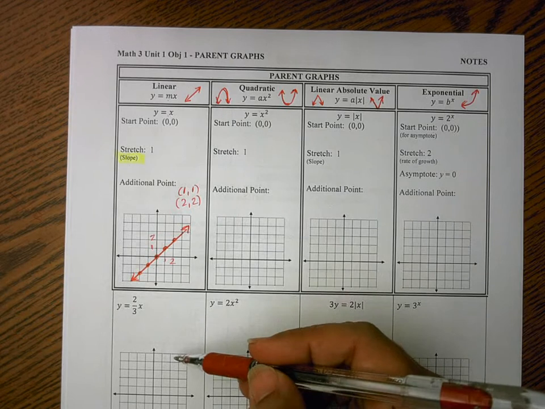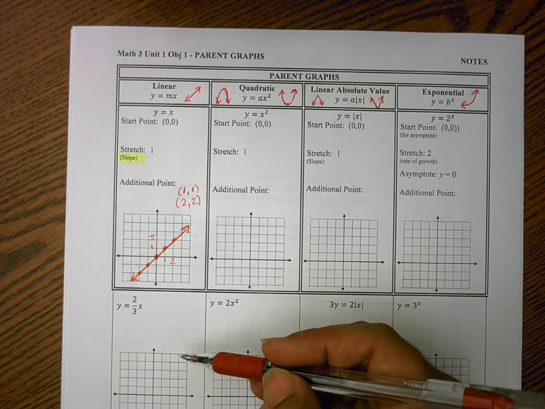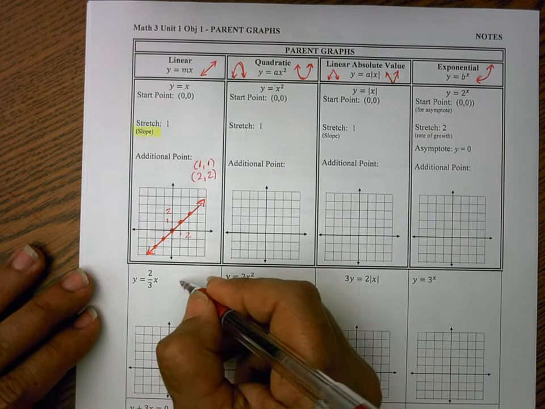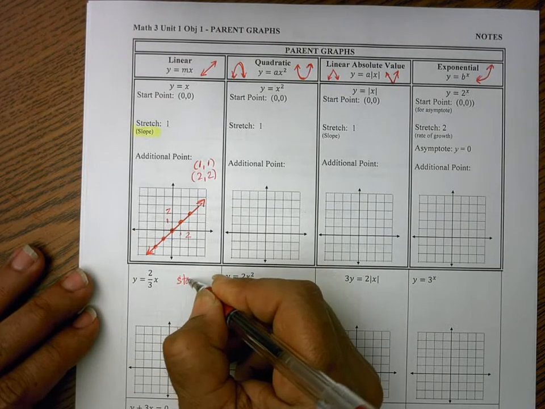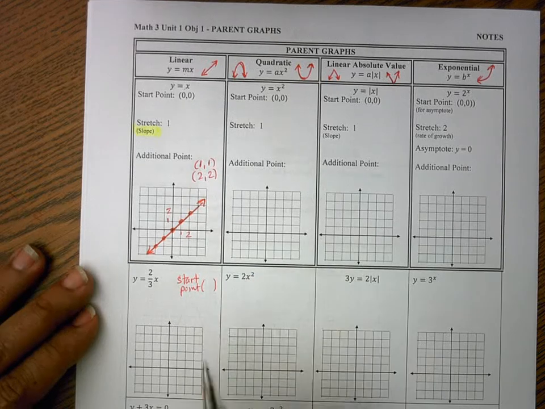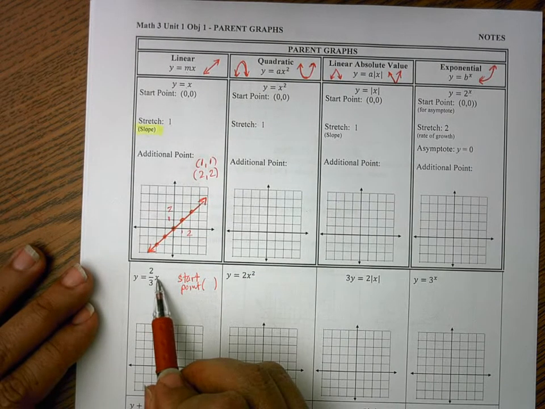Let's do one more linear right here with a different slope than 1, okay? Because 1 was kind of simple. We always start by picking a starting point. Well, what would be the easiest point to plug in here for x?